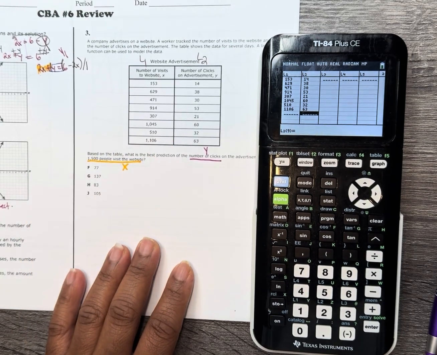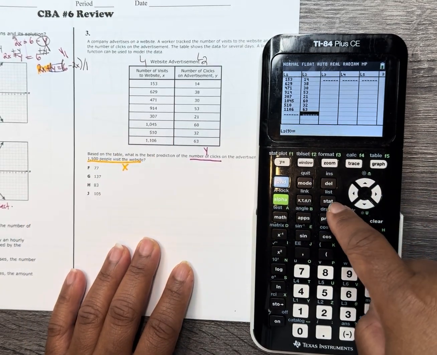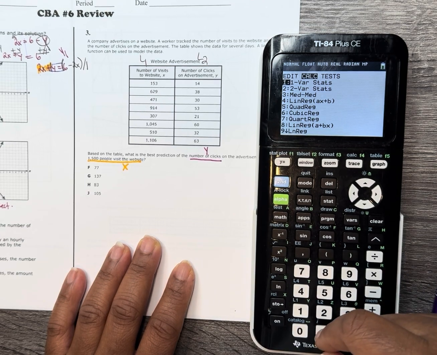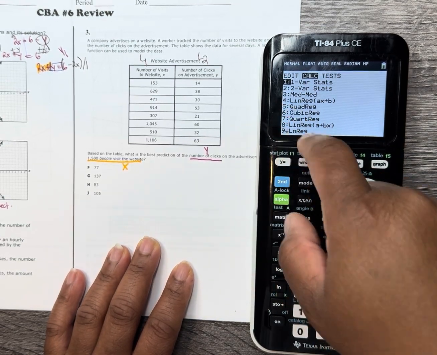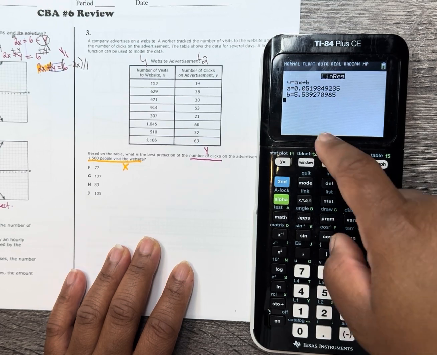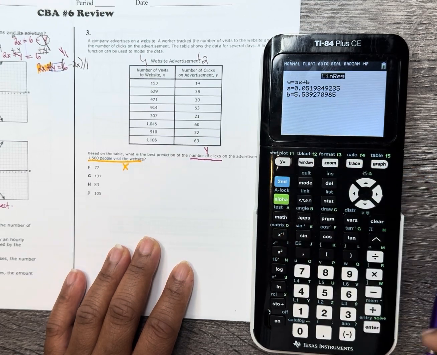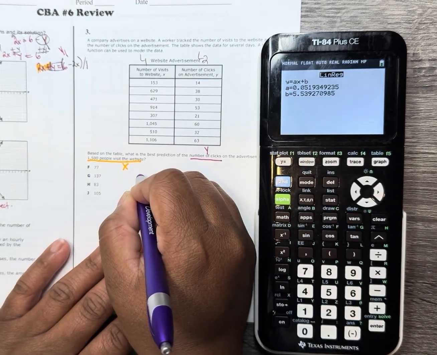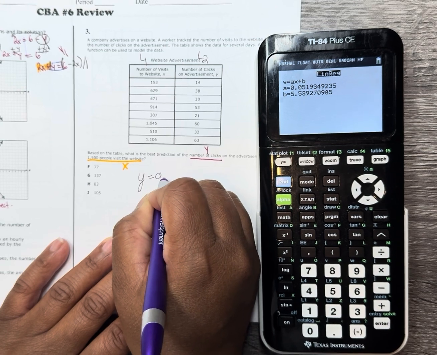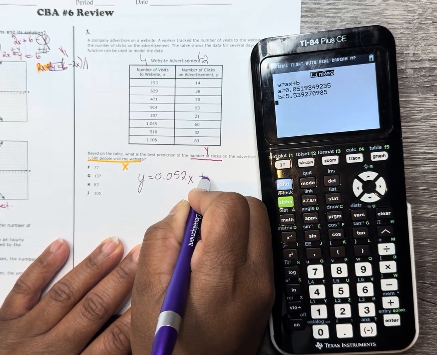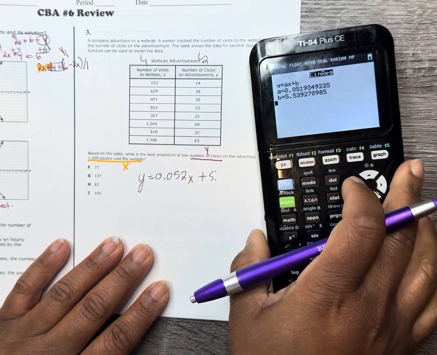All right, from here, we need to find our equation. So press stat again, go over to calc, and we want to calculate the linear regression. So we're going to click 4 and press enter. Okay, and here's our equation. We're given Y equals AX plus B, so our A is 0.052, so Y equals 0.052X plus 5.539.